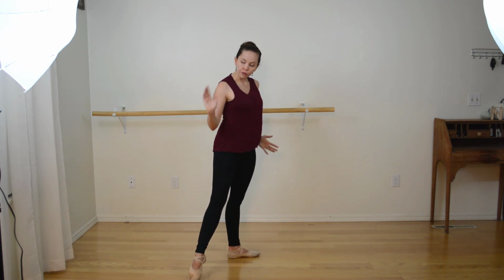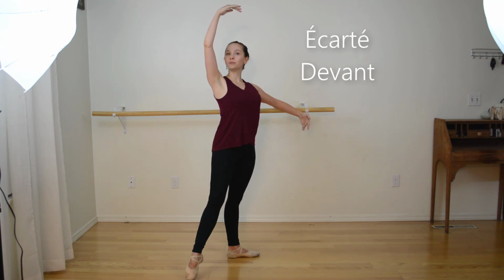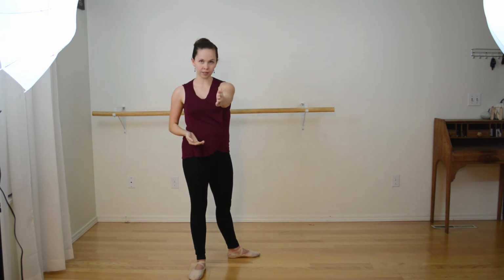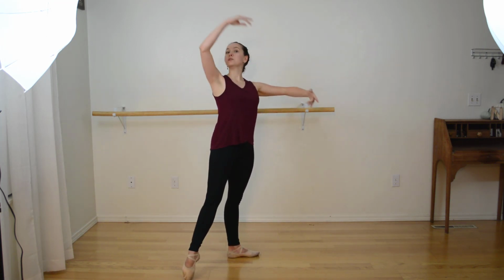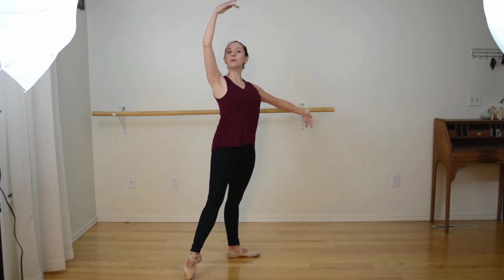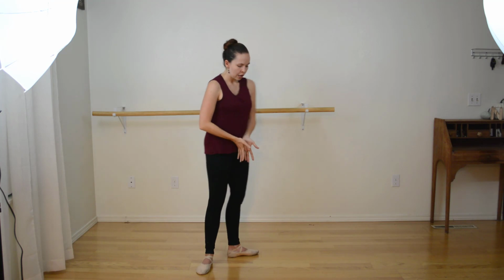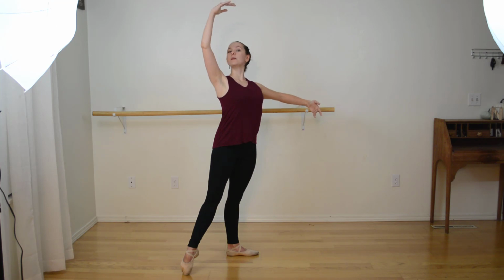Now, if we take our body with our leg in 2nd, and we angle it to the front corner, this is your ecarté devant. So even though your leg isn't front, your leg is to the side, you're facing the front corner, and that's why it's referred to as ecarté devant. So the working leg that's out, that's the arm that's up, and you're looking up into your arm. Ecarté means separated or thrown apart. So it's a really wide position here in the chest and in the back and in the legs, right? So you're separating those legs, rotating them out, and then your arms are up.